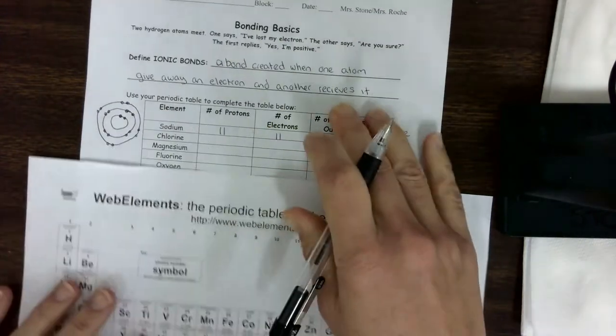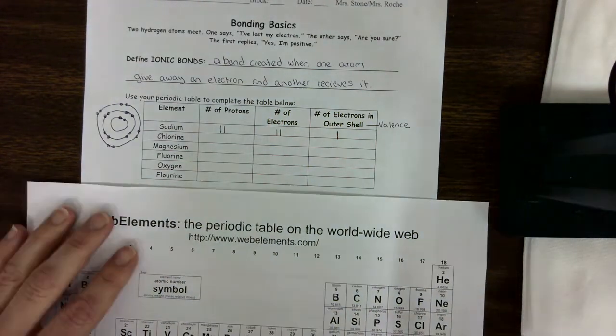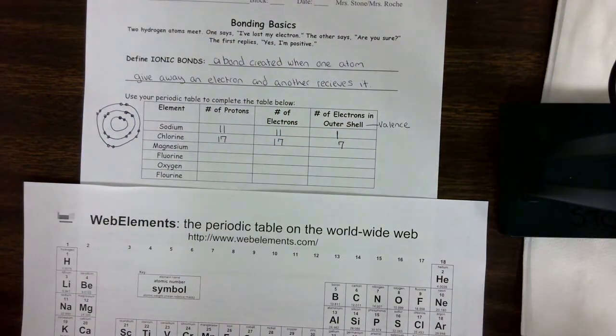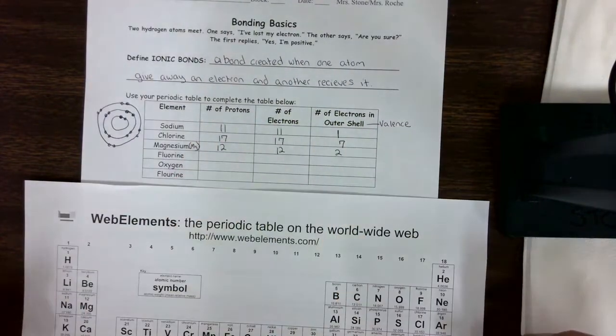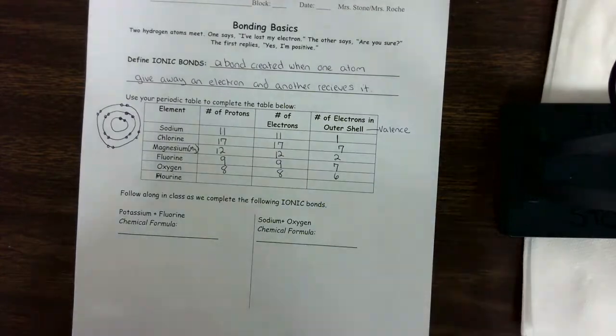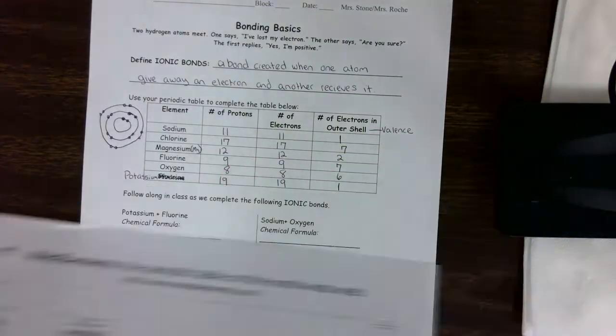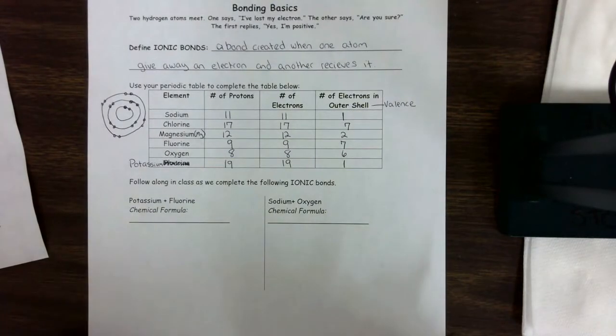Okay, you try the rest of them. And then when you're ready, you can unpause the video and check your work. Okay, check your work, and if you do not match what I wrote down, please talk to a teacher and see where you went wrong.